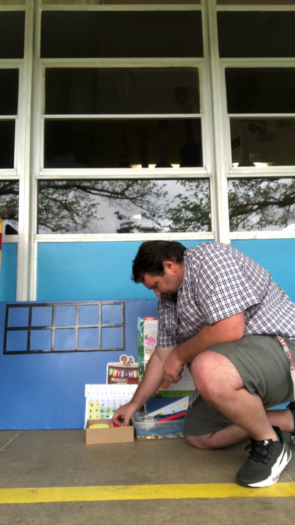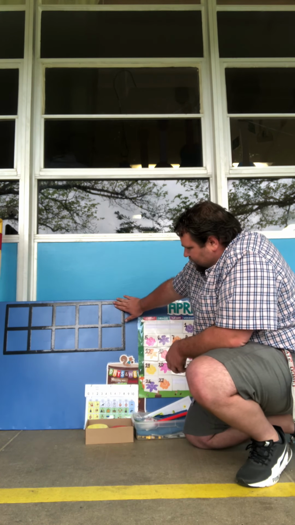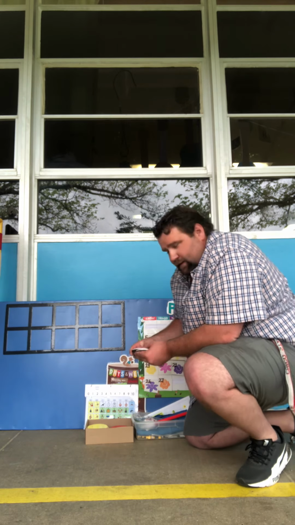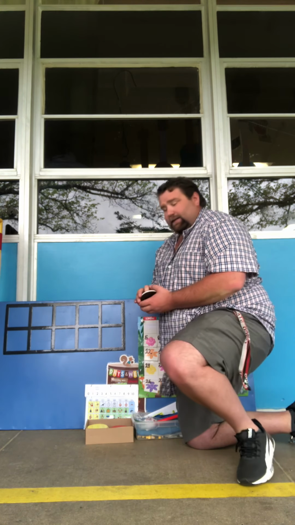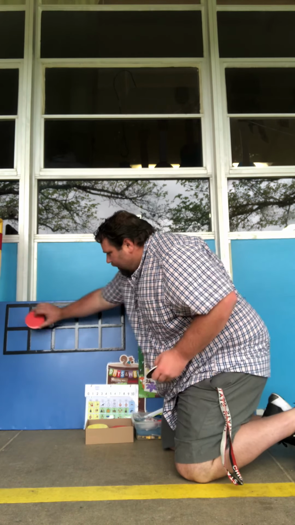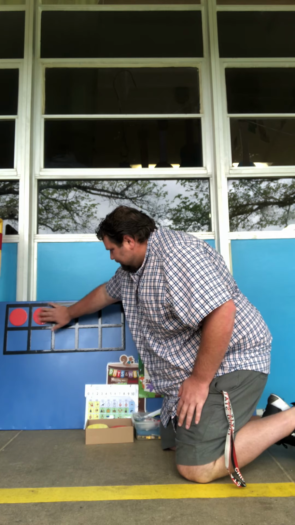And now, I'm gonna randomly pick a number here, and we're gonna add 2 circles to our 10 frame. So I picked out a number, and let's put them in. Let's count them together. Ready? 1 and 2.